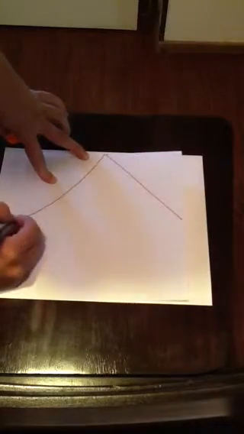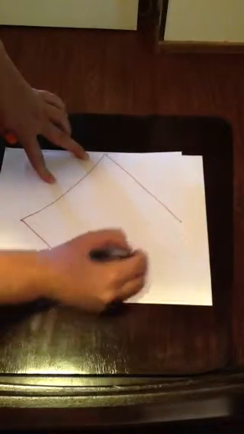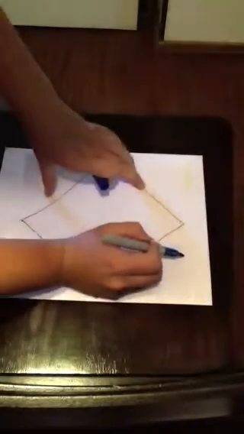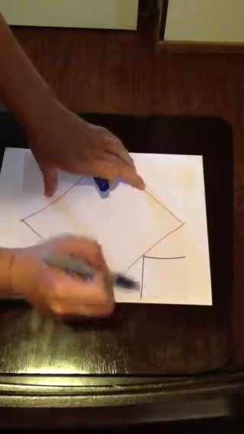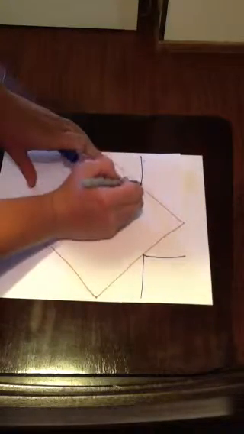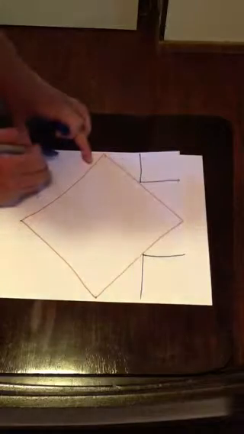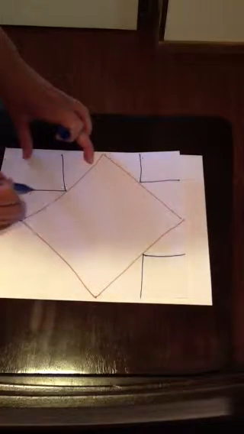Now, the next step is going to be to draw a diamond in your square. Make sure it touches all the edges. The next step, we are going to make a square in the corners connected to our diamond, just like I did.